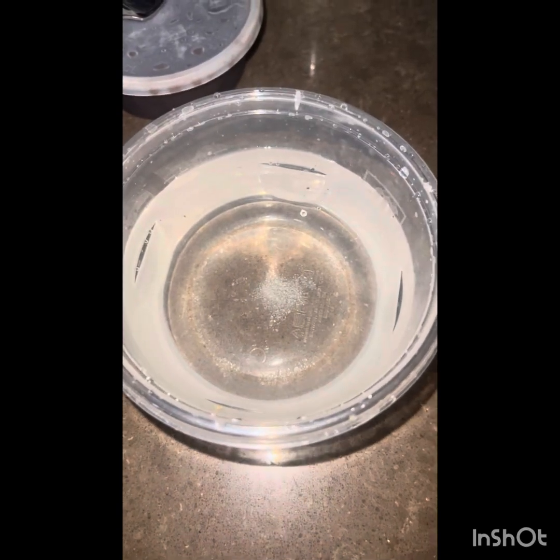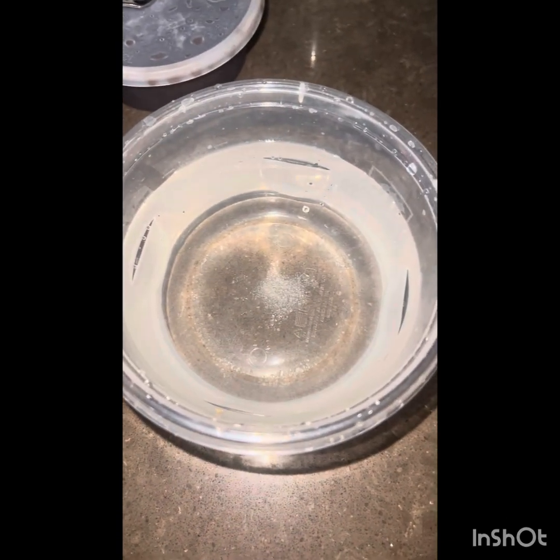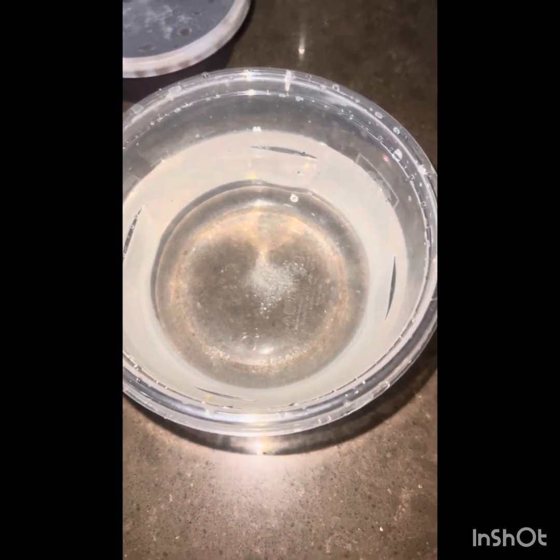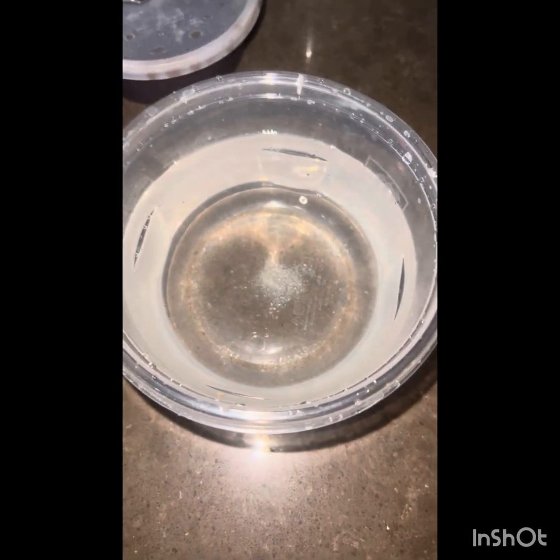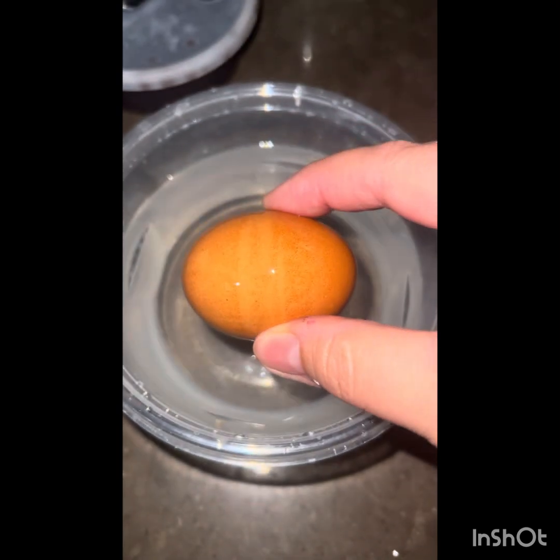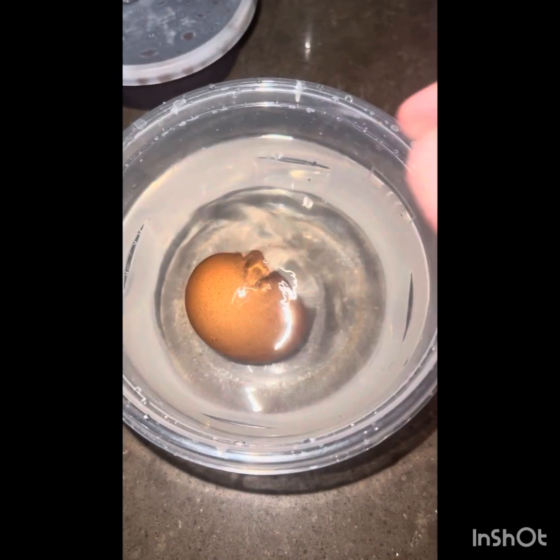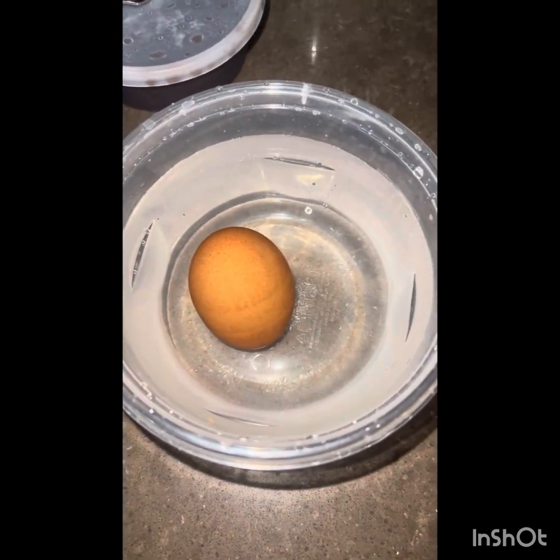All right, so in my class, we've been talking about calcium carbonate. And so we looked at limestone and Tums and other sources of calcium carbonate. And one of those is an egg. And so we dropped an egg in vinegar and time passed.